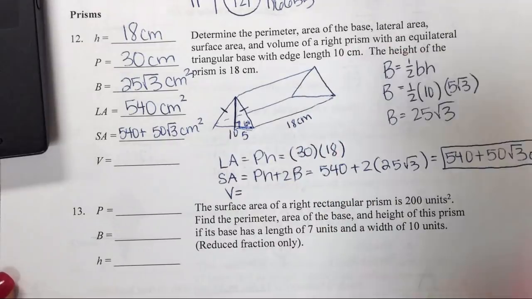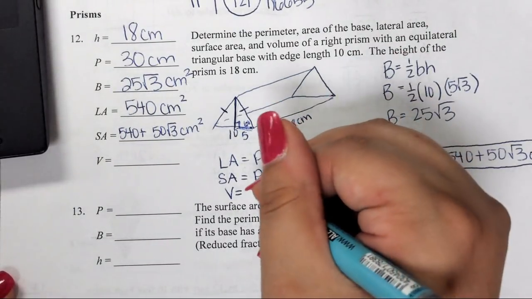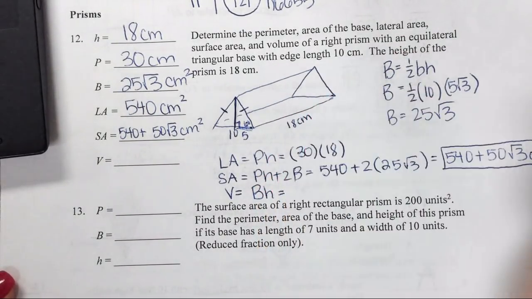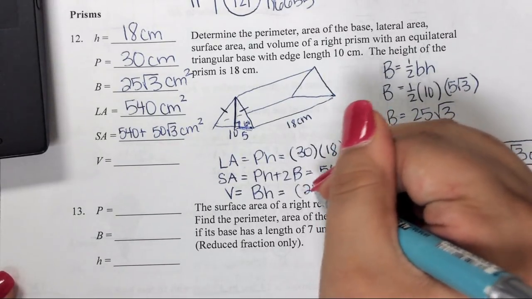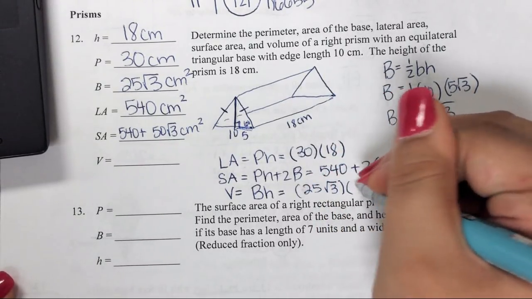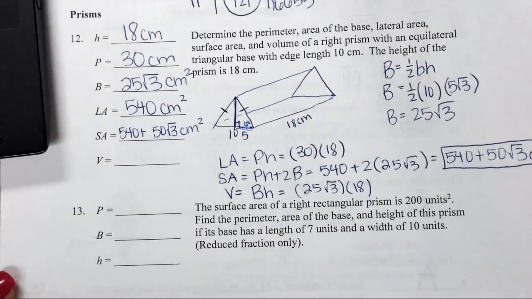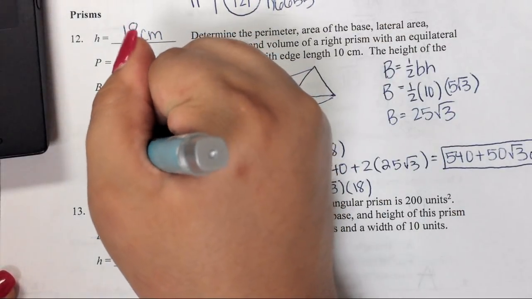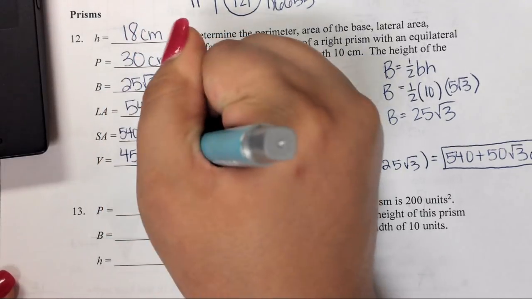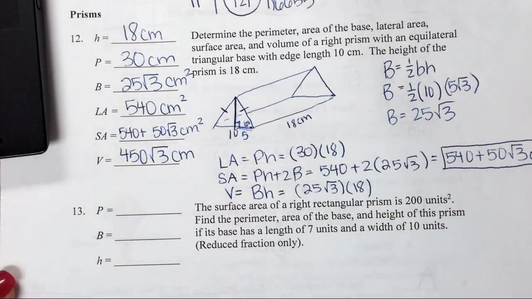Volume. What's my formula for volume of a prism? Big BH. We said big B was 25 square roots of 3, and my height was 18. When I multiply those, what do I get? Awesome. Thanks, guys. And it's centimeters what?